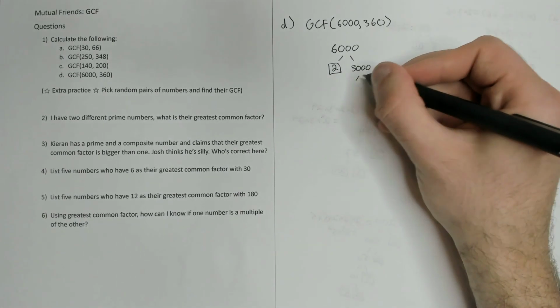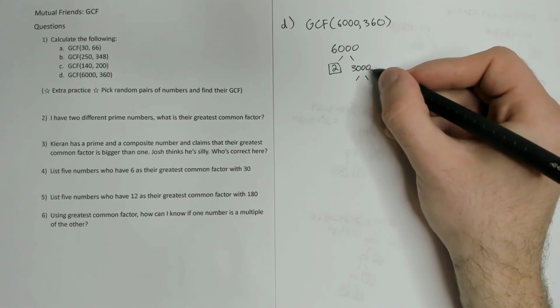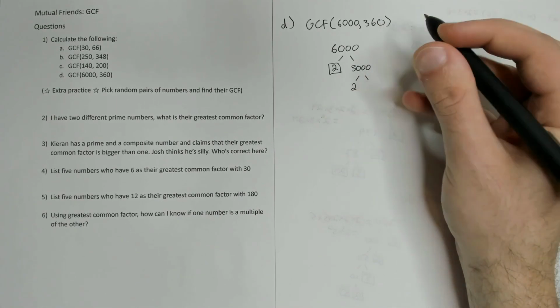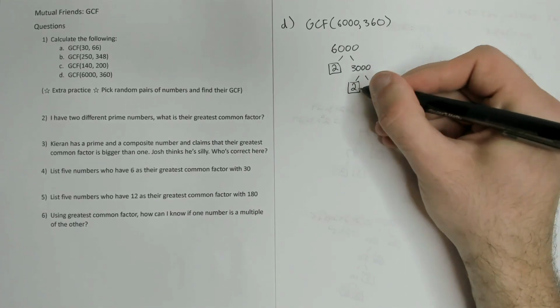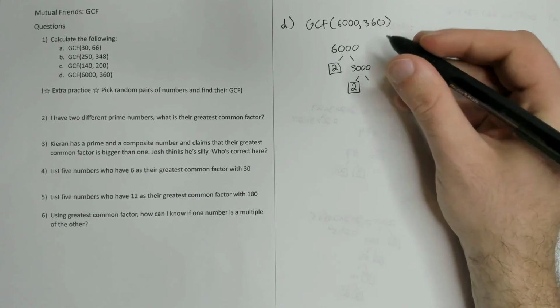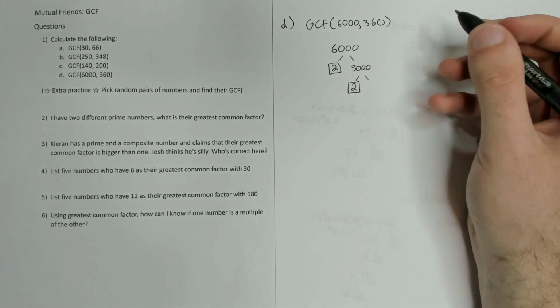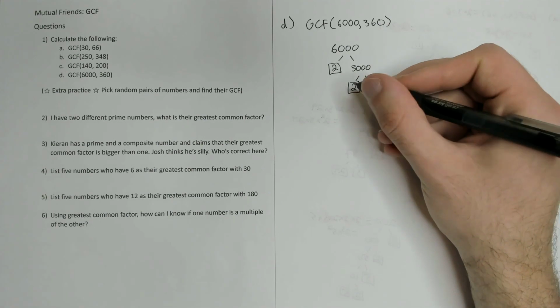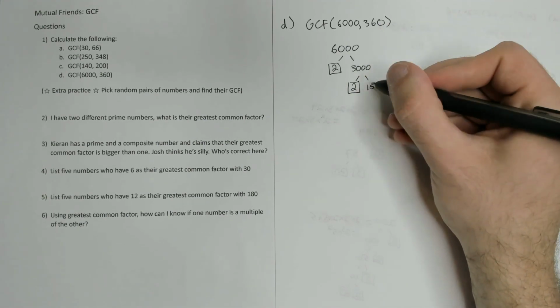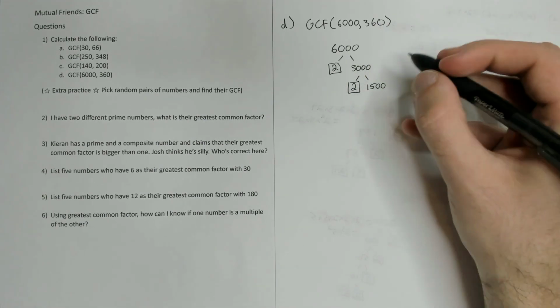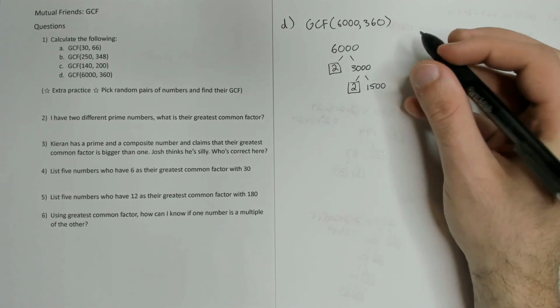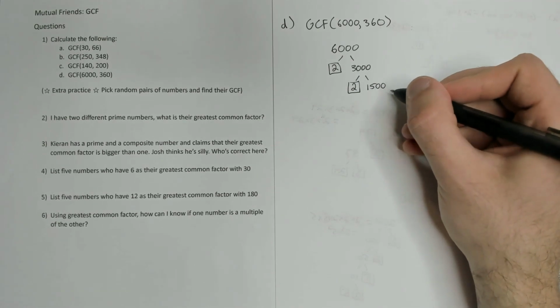All right, let's split up 3,000. Well, once again, even number. We can divide that bad boy by 2. 2 times what is 3,000? Well, 2 times what is 30? 15, right? Add in a couple zeros. We get 2 times 1,500 gives us 3,000. But we're not done there. No, it still ends in a 0, right? So we could divide this by 2 again.